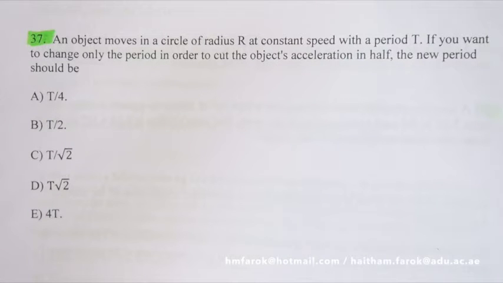37. An object moves in a circle of a radius capital R. So it goes in a circle, radius R, at a constant speed, so here we have uniform circular motion, with a period, capital T. If you want to change only the period, which means you are allowed to change the time for one cycle, in order to cut the object's acceleration in half, which means you want to make the centripetal acceleration half of what you had before.